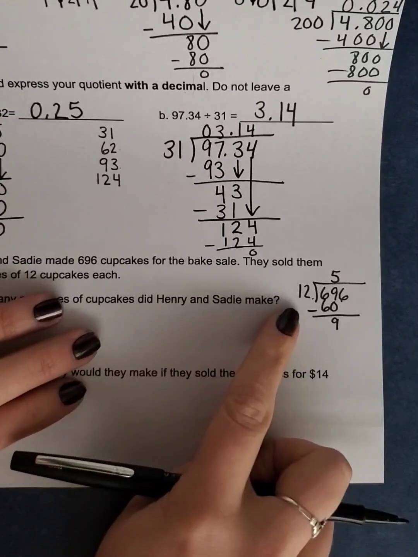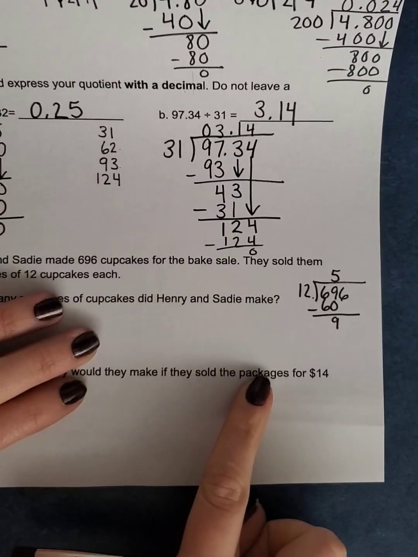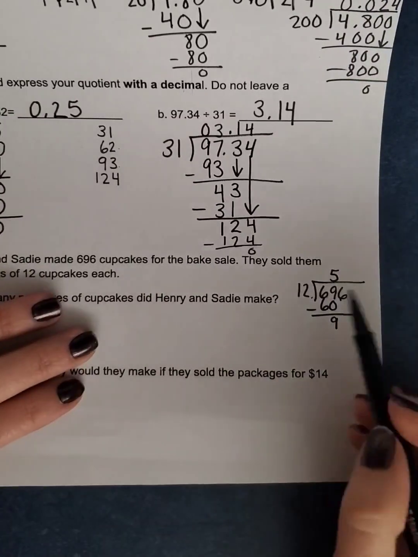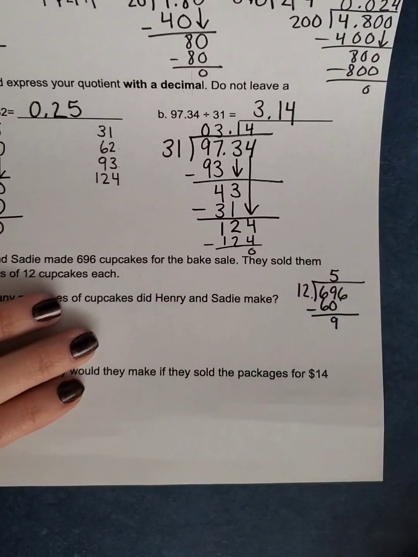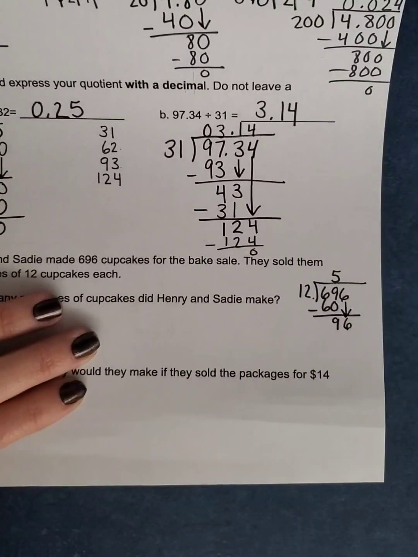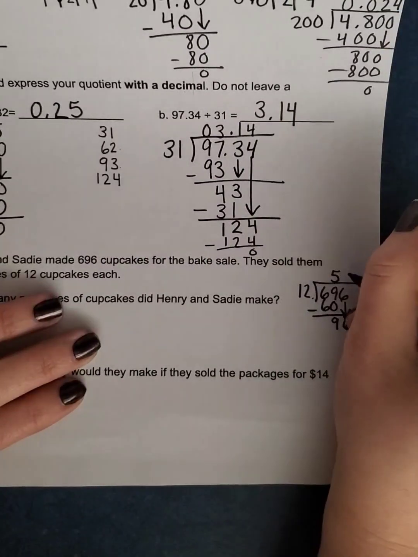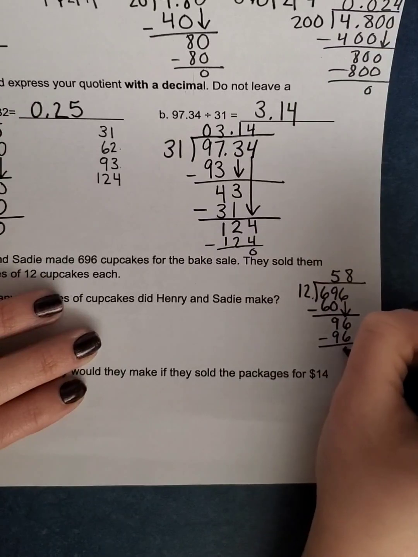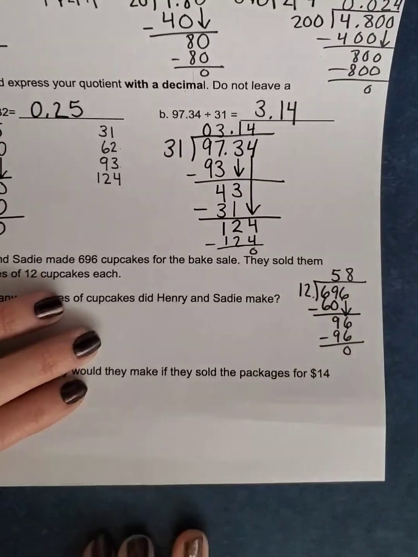By the way, if you don't know your 12's facts, you can round this to 10 if you want and count by 10s and then still do what we normally do. But I know my 12's facts, so I'm doing 12 times 5 gets me 60. And then 69 minus 60 is 9. I need to bring down the 6. And again, I know my 12's facts. 12 times 8 is 96. So 96 minus 96. So I got 58 for my quotient.